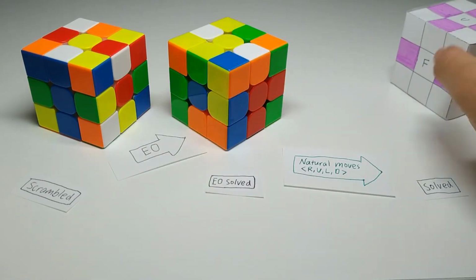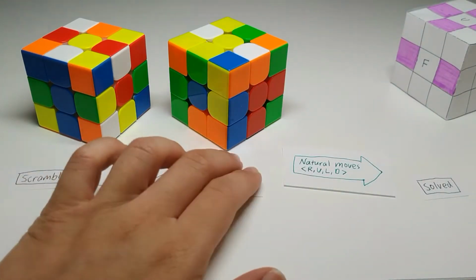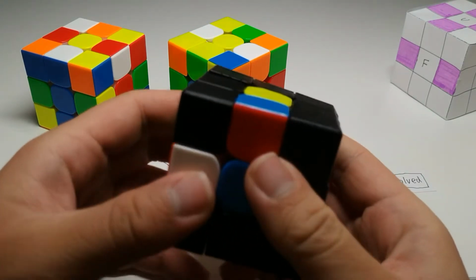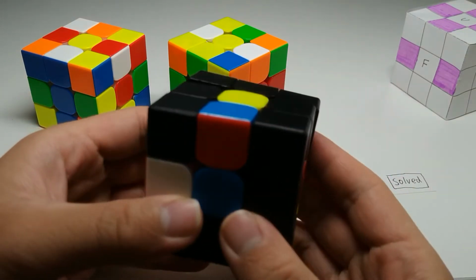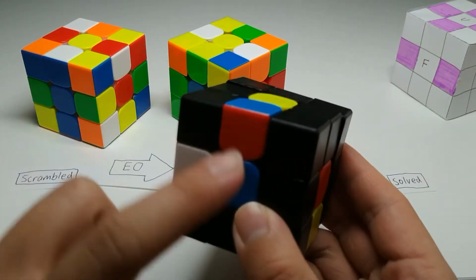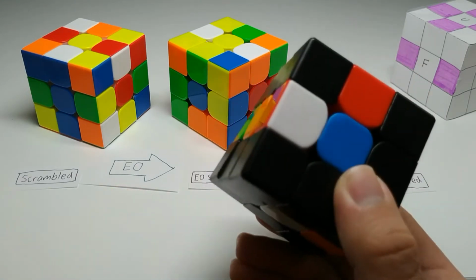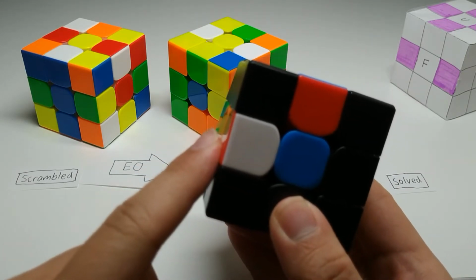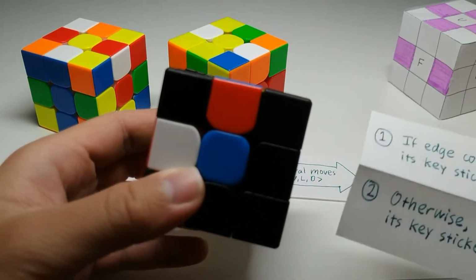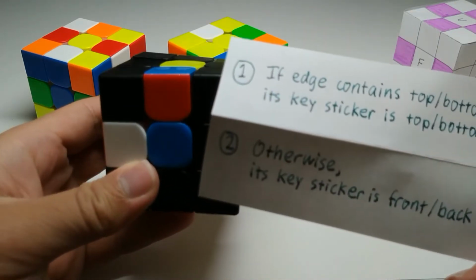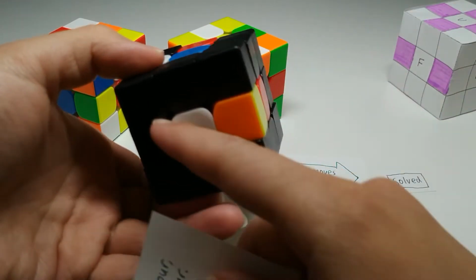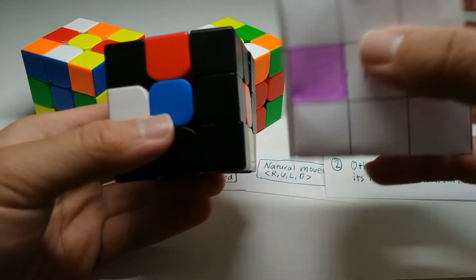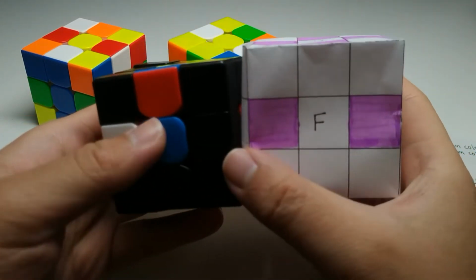And let me give you some examples, because this is a concept that relies a lot on recognizing patterns, and at the beginning it's going to be kind of hard. So I have a cube where I blanked out most of the pieces, and let's hold it with yellow top, blue front. And so we have 4 edges. Let's look at the first one, which is this white and red edge. So its key sticker is the white sticker, because according to rule 1, if the edge contains the top or the bottom color, in this case the bottom color, that's the key sticker. And right now, it is on the purple orbit, like this, right? So that's a good edge.